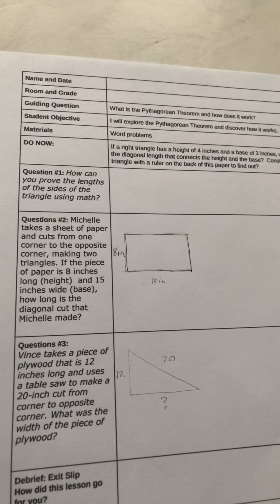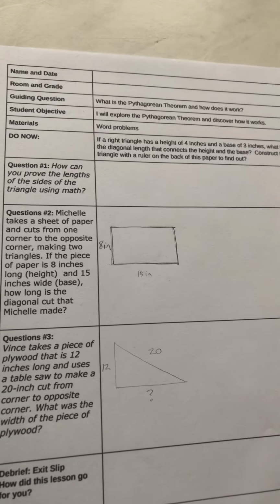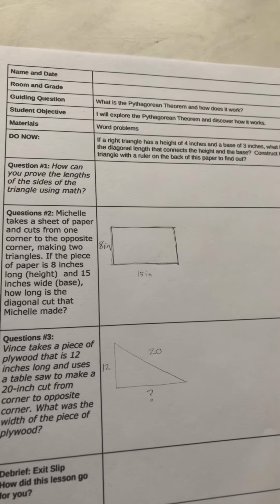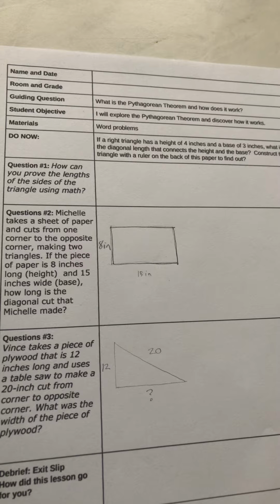Okay, good morning, guys. This is the Pythagorean Theorem lesson 1. Your guiding question is, what is Pythagorean Theorem and how does it work? The objective is to explore Pythagorean Theorem and discover how it works. We're going to work on some word problems with this lesson.